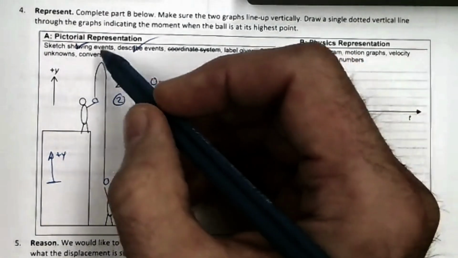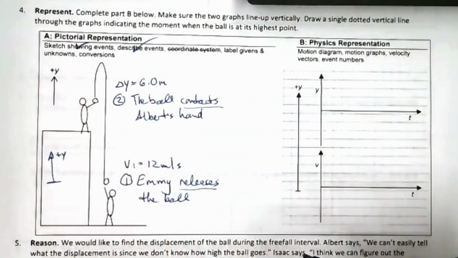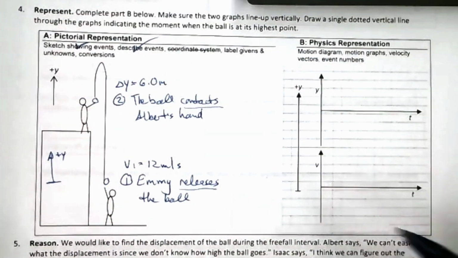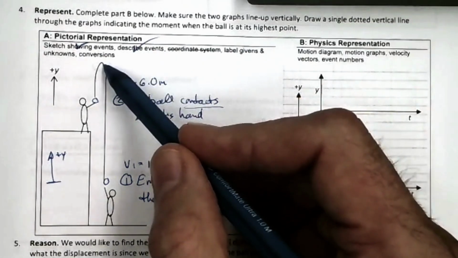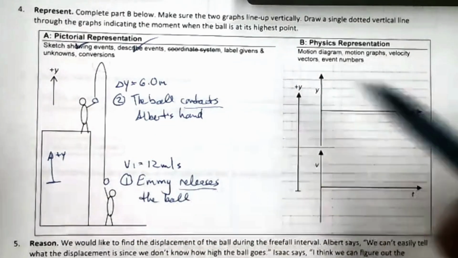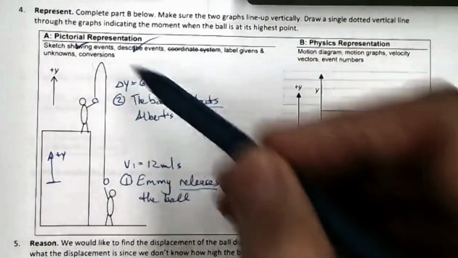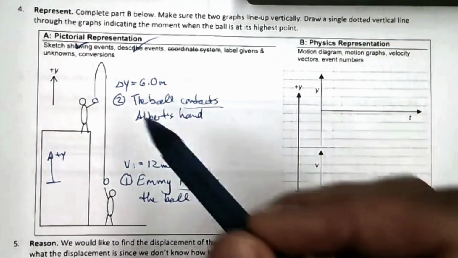A lot of people wonder, do we need to put an event at this point here, the highest point in the trip? And the way that we decide that is by asking the question, are we interested in finding out anything about the ball at this moment in time? And the answer is no. We could ask a different question, how high does the ball go above Emmy? But we're simply not interested in that.